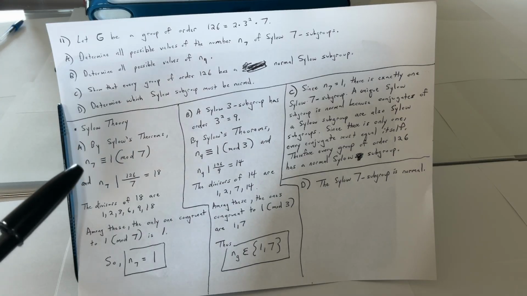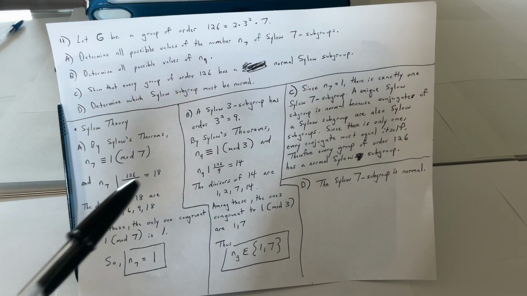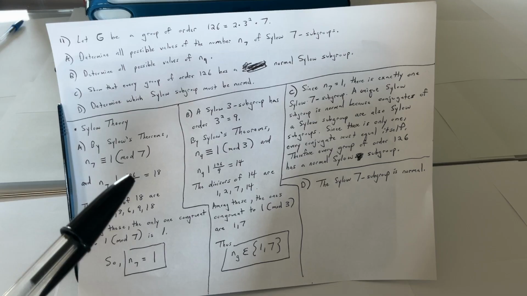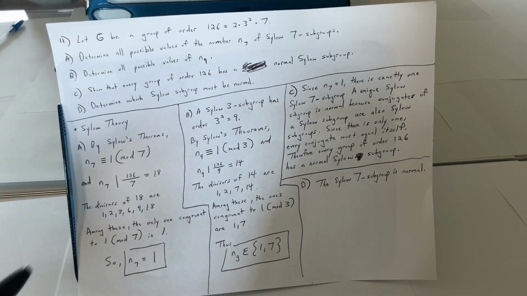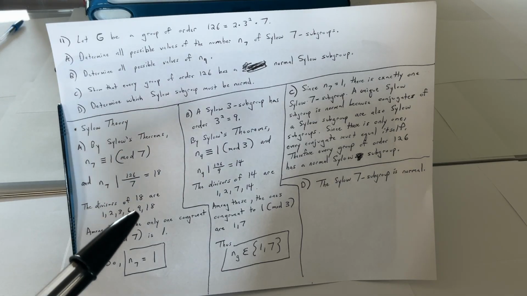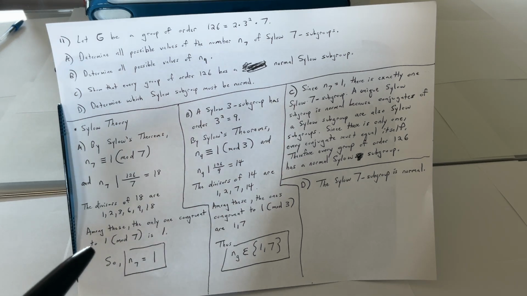And by Sylow's theorems, we get the following for n sub 7. This is just going to be 126 over 7, which is 18. Divisors of 18 are 1, 2, 3, 6, 9, and 18. Among these, the only one congruent to 1 mod 7 is 1. So n sub 7 is 1.